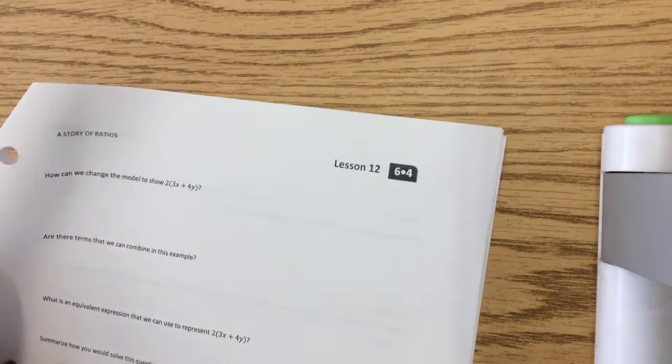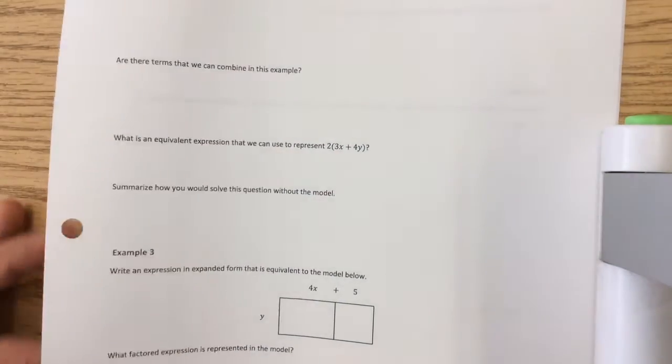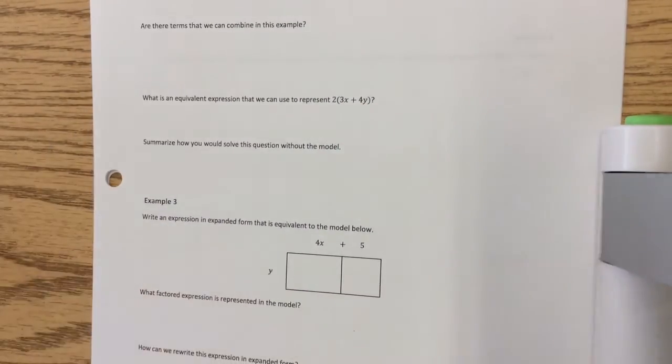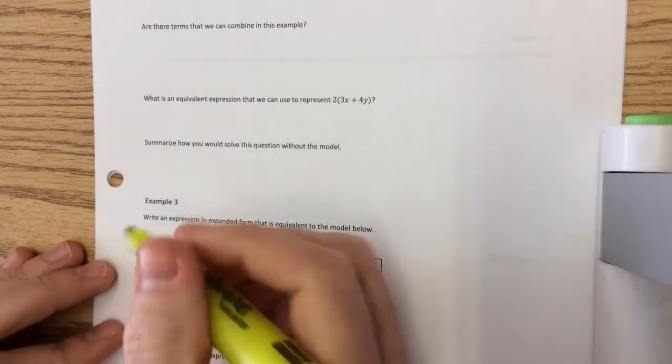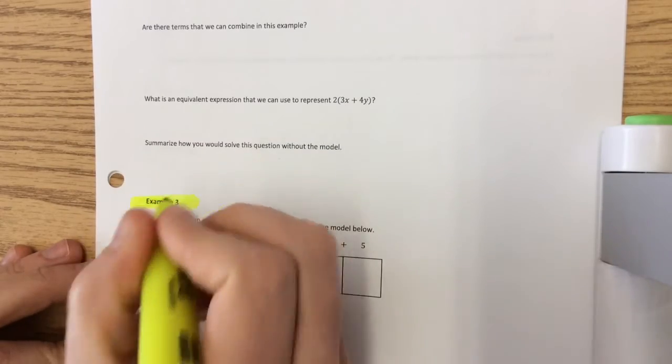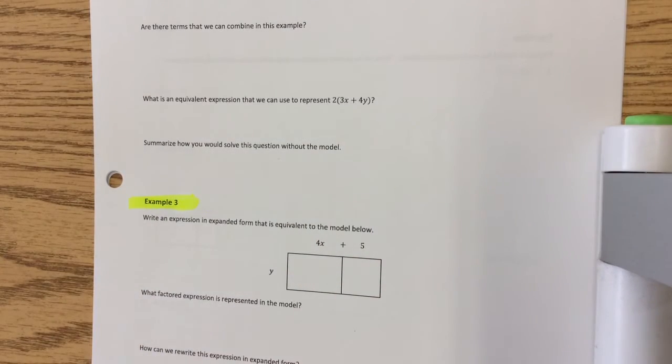Let's turn the page. I'm going to skip that modeling for now because you've already got that idea, but here is the crucial point. Right here, example 3. And this is definitely going to be on the test too, so make sure that you understand this part here.